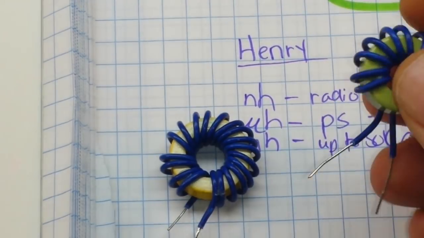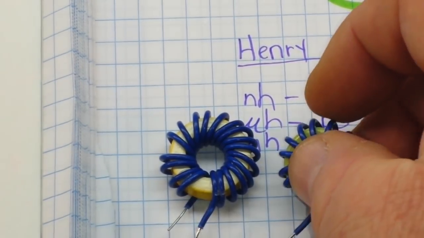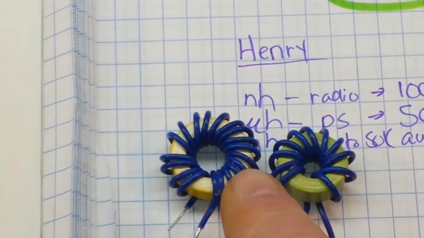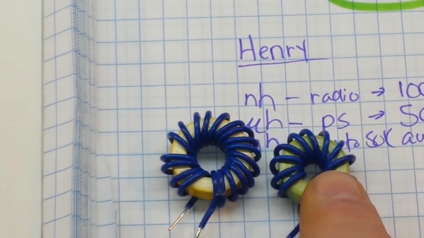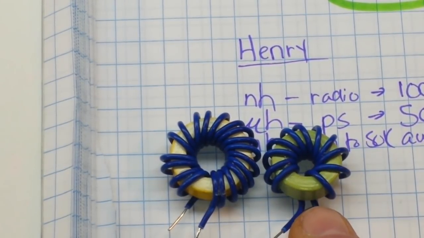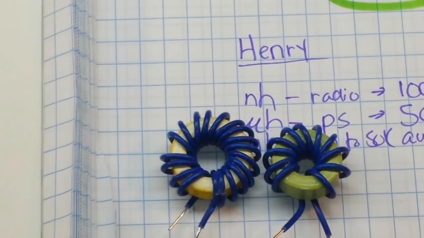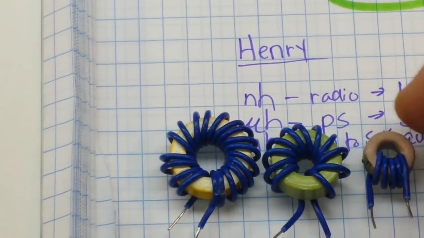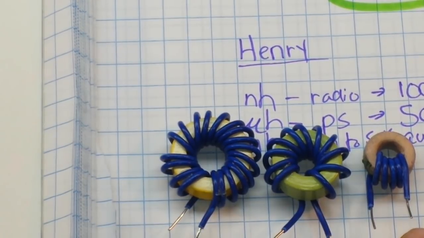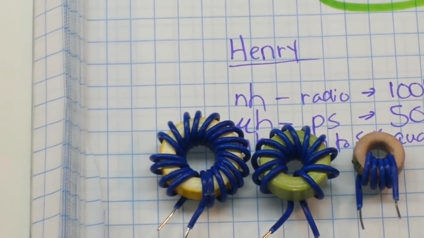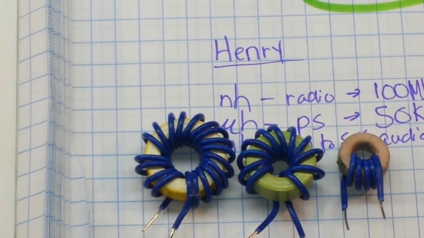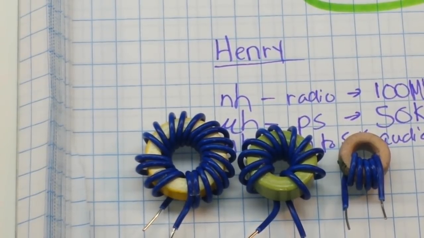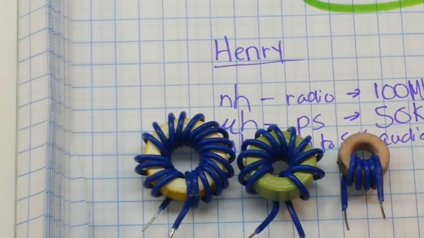Now here's another one with a slightly smaller toroid and a slightly smaller number of turns. This one has about 20 turns. This one has about 10. It measures 0.01 microhenries. And finally, here's an even smaller toroid that just has 5 turns, and it measures 0.001 microhenries. And finally, here's some magnet wire.